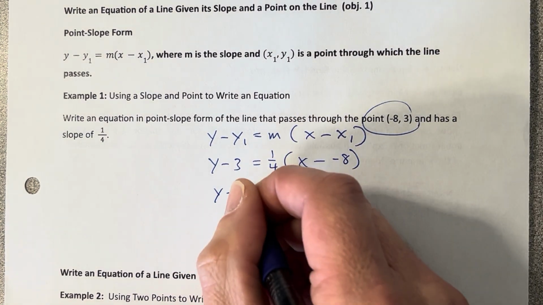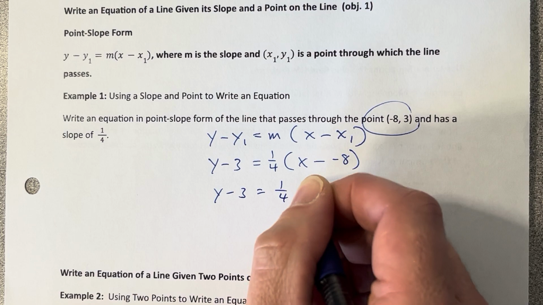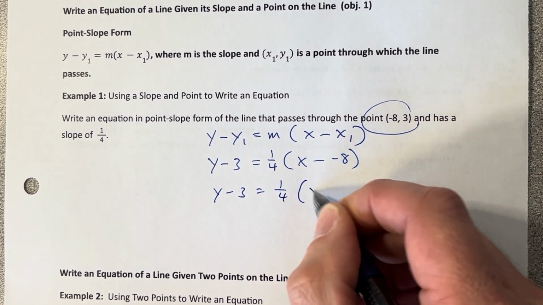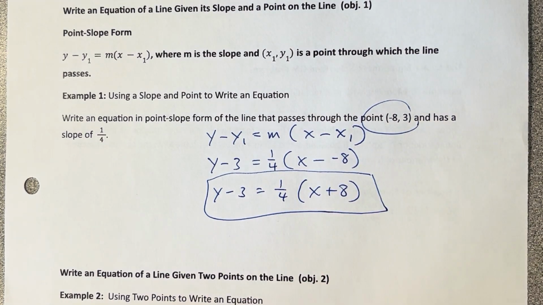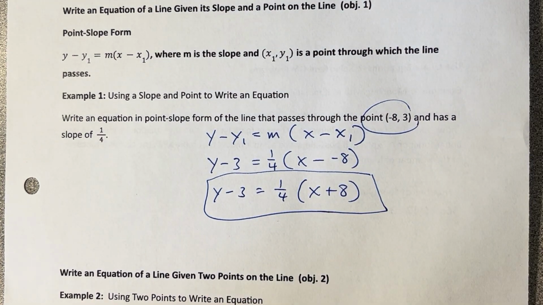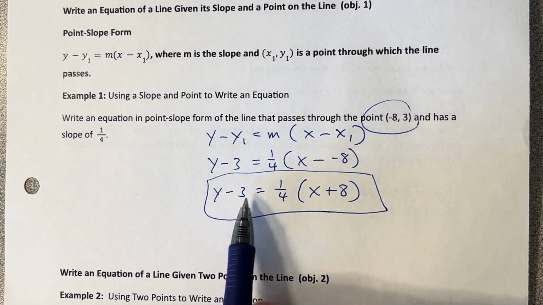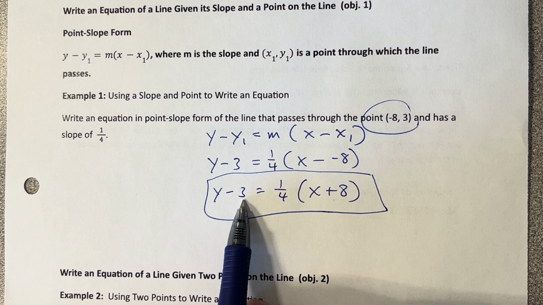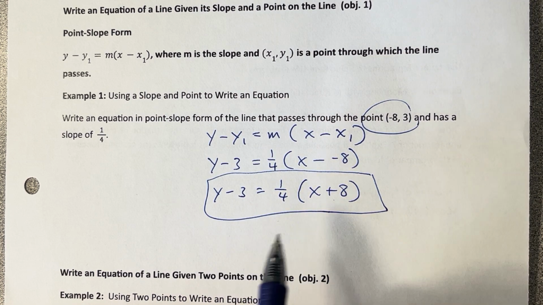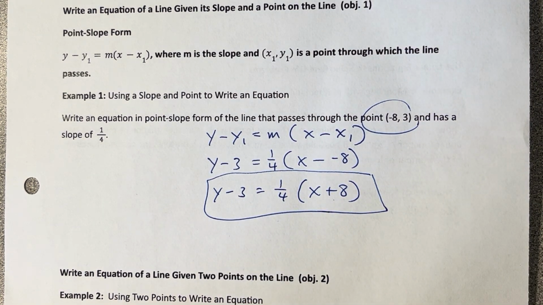You commonly see people simplify it just a bit and change this to x plus 8. And that's point-slope form. So if you have an equation written in point-slope form, you can easily get a point from it. It'd be opposites. It'd be -8, 3 is the point, and then the slope's 1/4. You could actually graph from that.